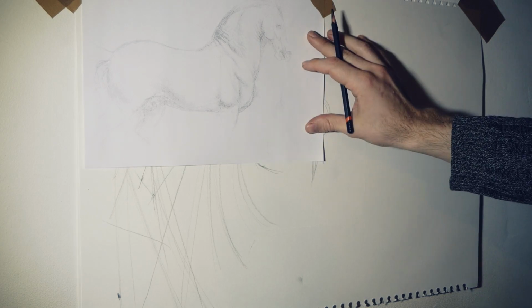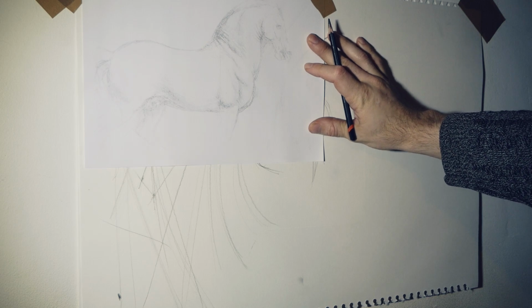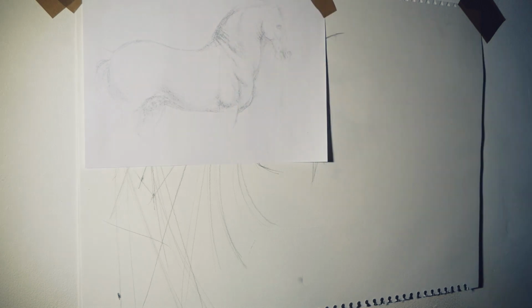So I've made this printout a bit fainter than the original drawing, just so I can work over the top of it. And I'll go back into this, but it's quite a good exercise for anyone who wants to play around with line to do this sort of thing, but I'll get into that later.